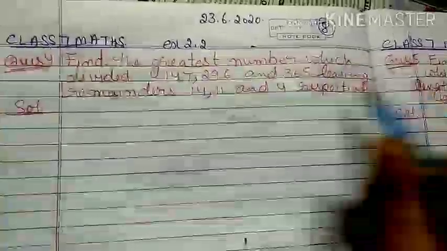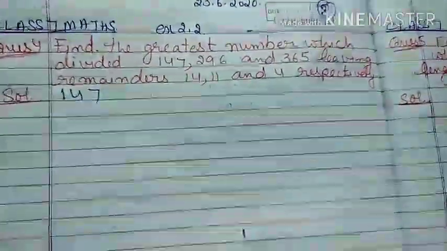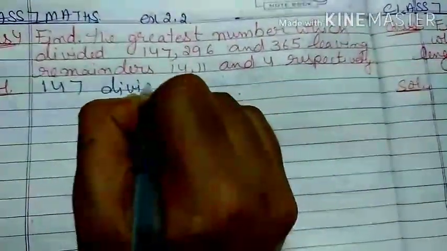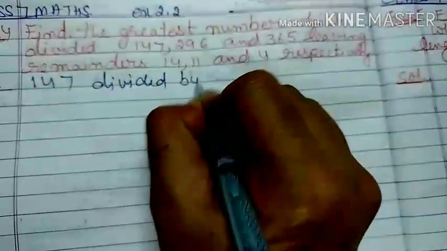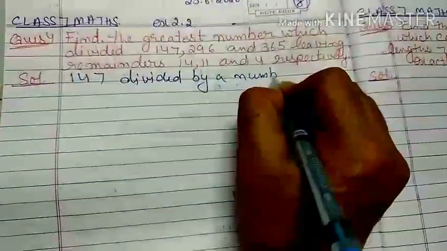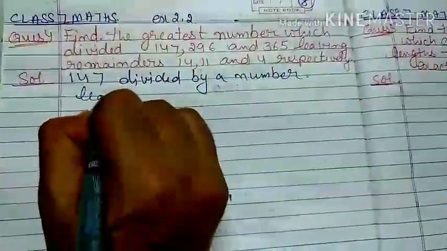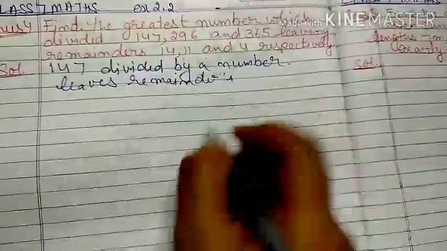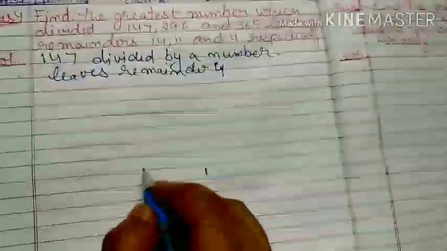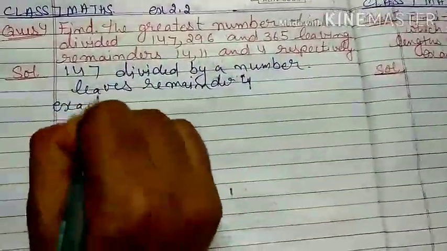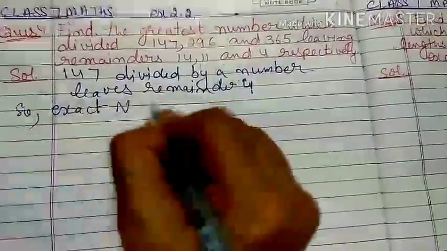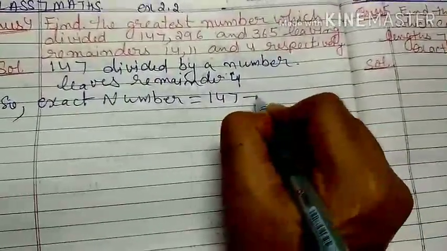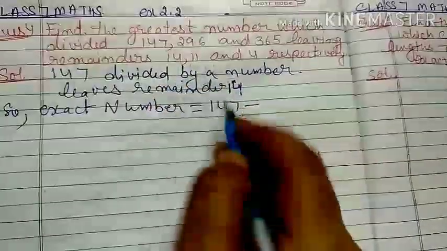So here, because we don't know the number that we have to find, when 147 is divided by a number and leaves a remainder, that means my exact number will be 147 minus the remainder. Here the remainder is 14.